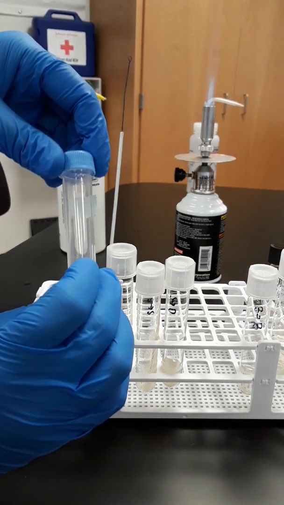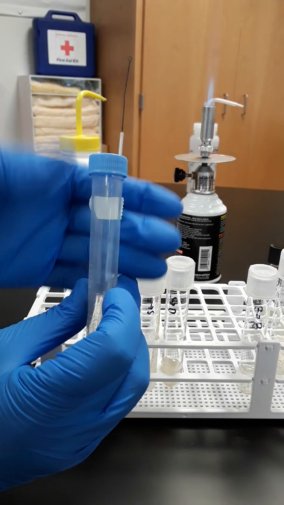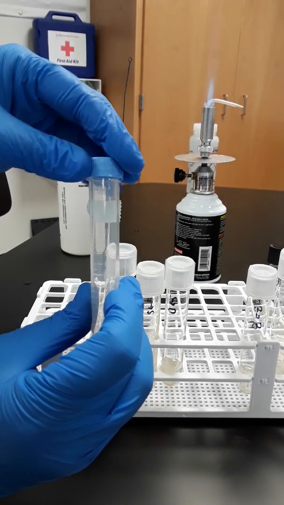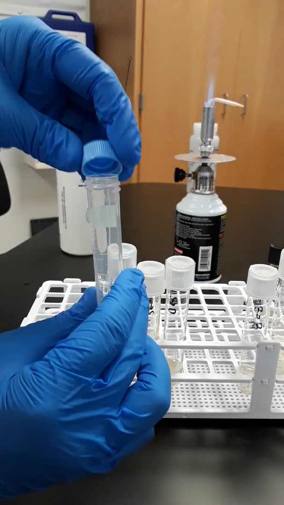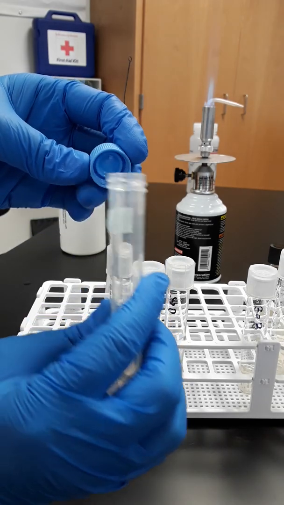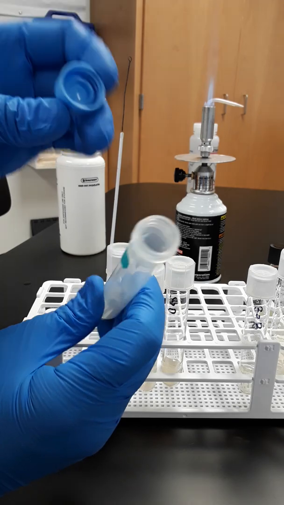So we want to make sure everything on the outside here is something that we can touch. Everything on the outside might be clean, but actually it's dirty. It's not sterile. It's covered with things. The inside, however, is completely sterile. So this inside part of the cap is sterile. This inside of the tube is sterile.